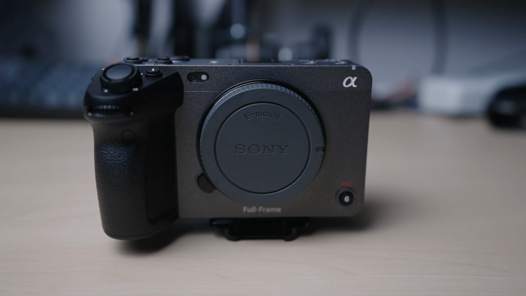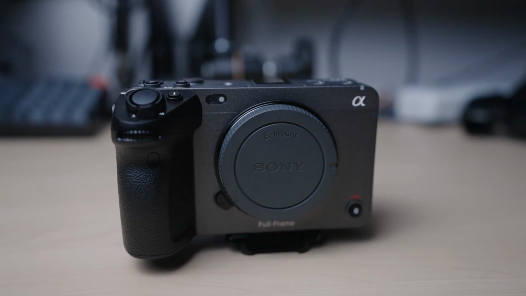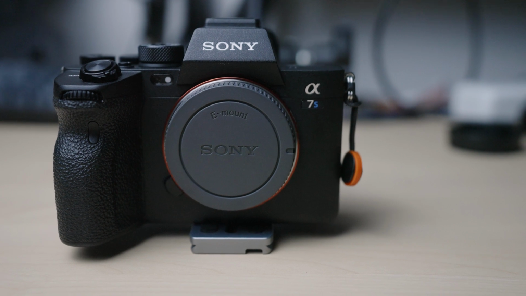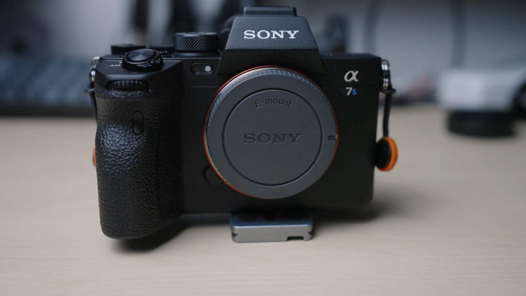The thing that they did to make it look more like the cinema line is the color of the body. The FX3 sports the cinema line's gray finish, just like the FX6 and the FX9, while the A7S3 is the more common black of the A7 series.